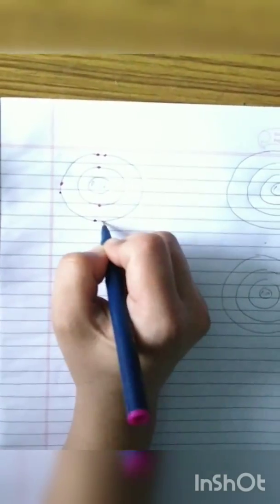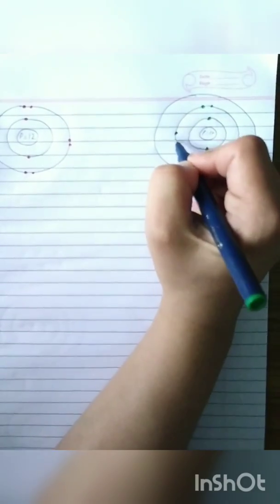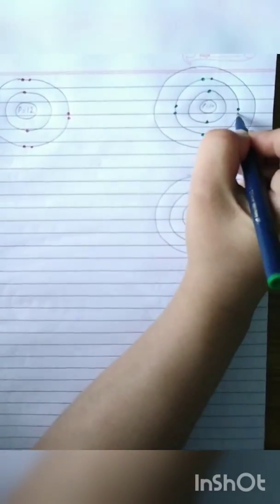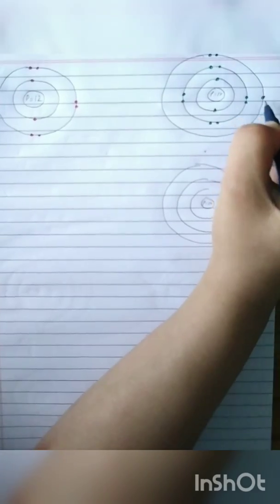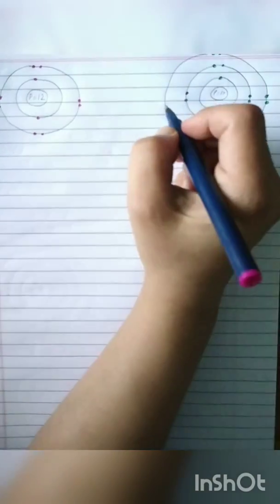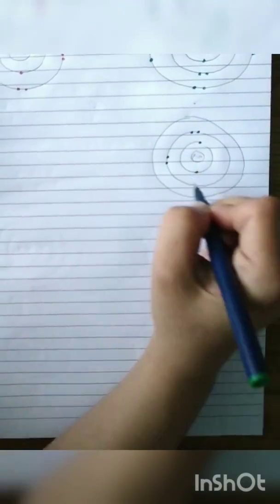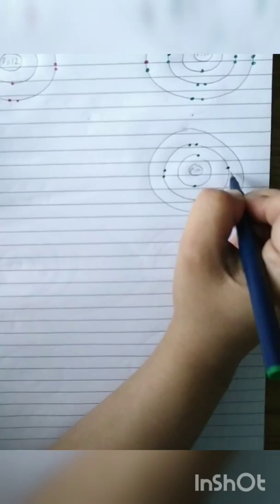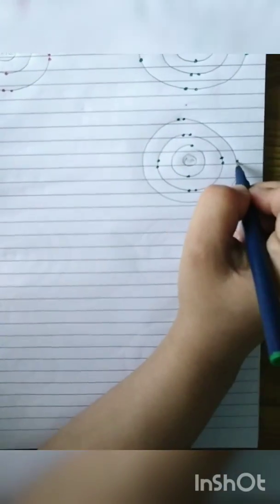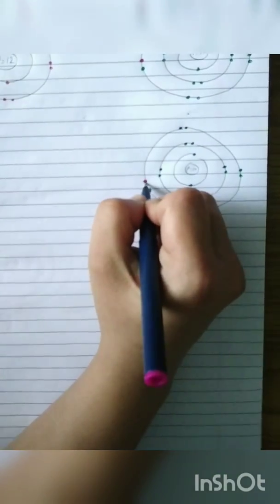This is stable. 2, 8, and it had 7 electrons in its outermost orbit. It received 1 from magnesium. Similarly, the other chlorine atom also received 1 from magnesium.